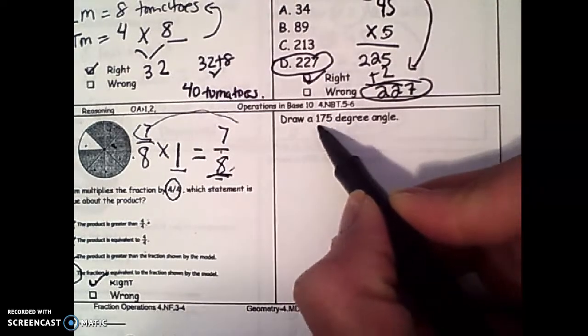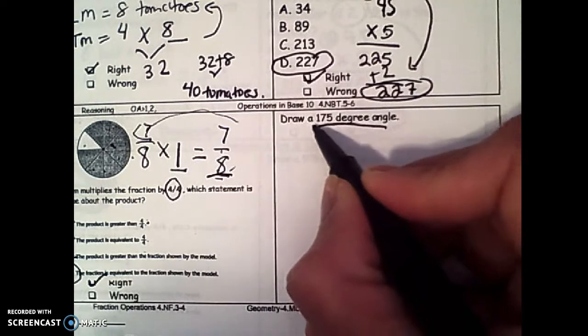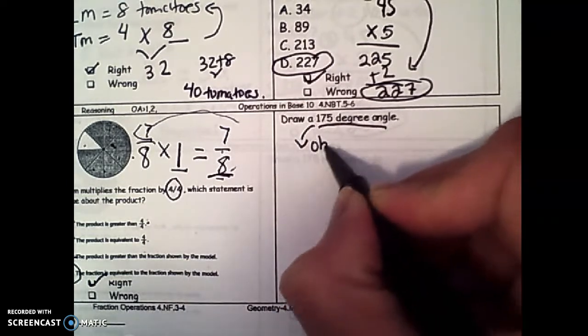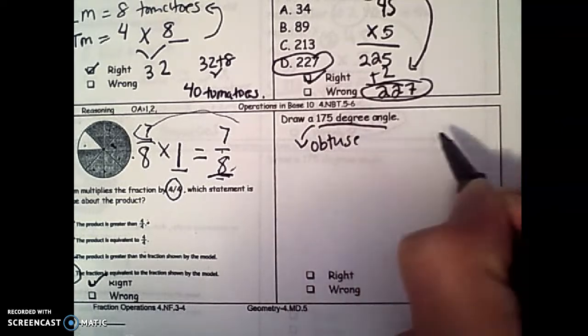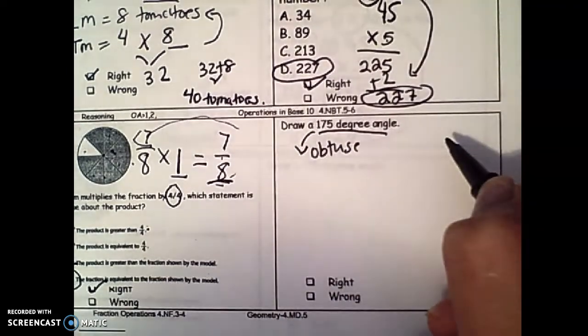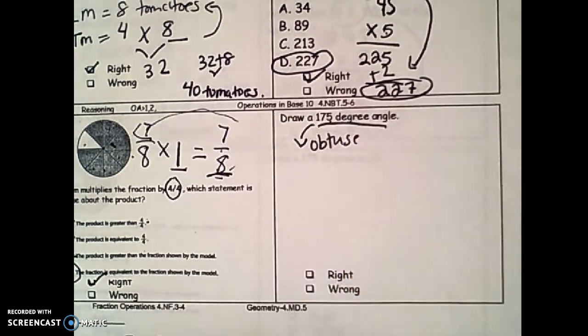Draw a 175-degree angle. Well, I know that one of the things that we do first is to label the type of angle that we're about to draw. We know this is an obtuse angle, so I'm just going to write obtuse angle, which I know is more than 90 degrees, and I already can see that 175, that's super close to 180.